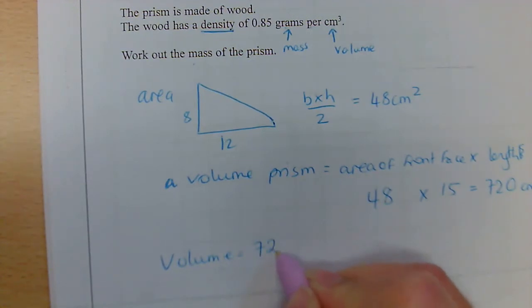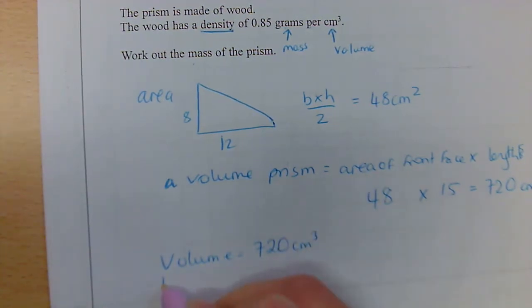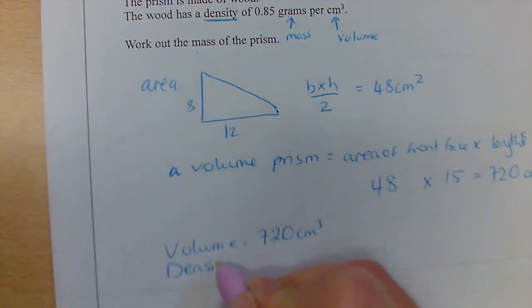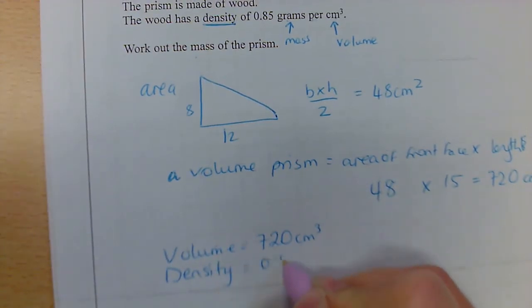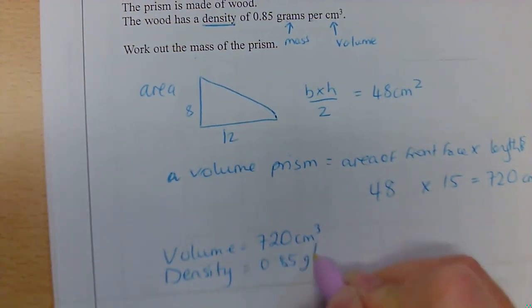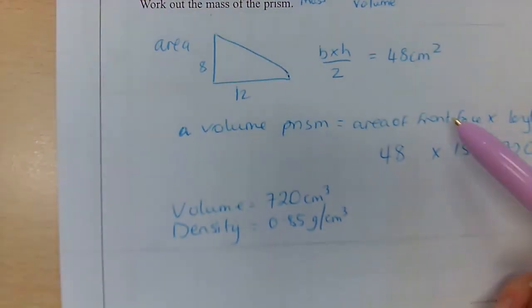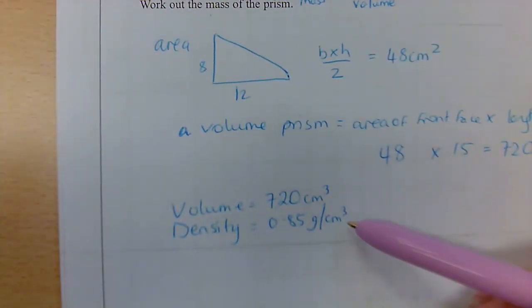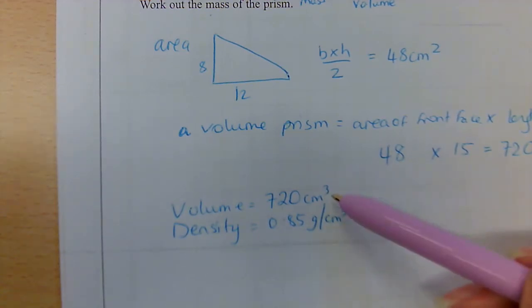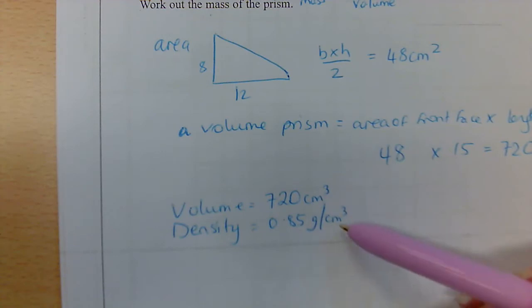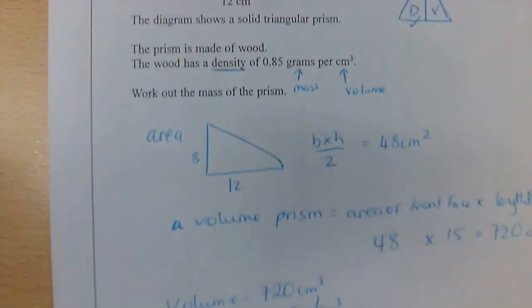So we've now got the volume is 720 centimetres cubed. The density, given in the question, is 0.85 grams per centimetre cubed. It's always worth just double checking your units. Are our units consistent? We've got centimetres cubed and centimetres cubed, so yeah, we're going to be good. If our volume was in something different, then we need to absolutely convert first.